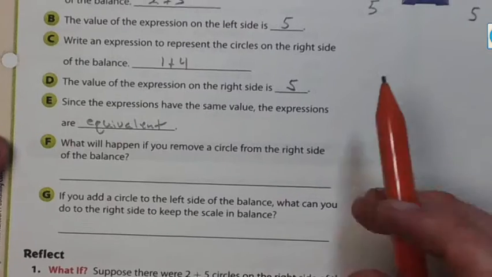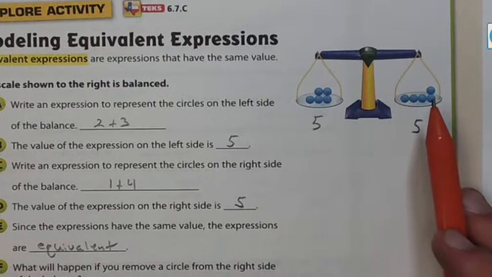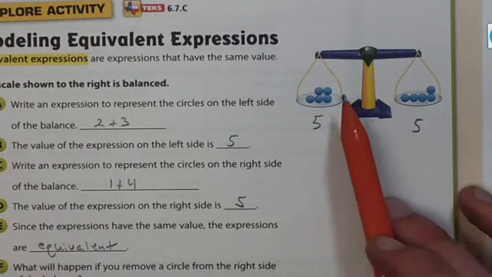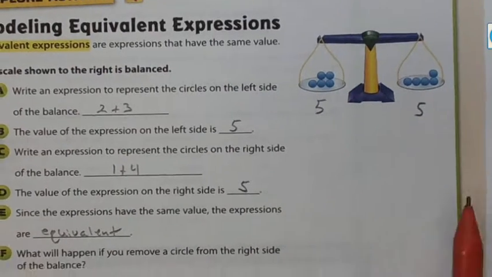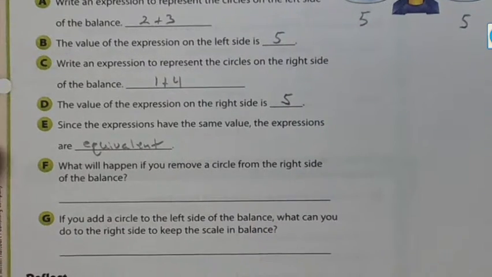And F says, what will happen if you remove a circle from the right side of the balance? Well, as I mentioned before, if I take one away from the right side, this side will now have less on it. Therefore, it will be lighter than the other side, and this side will begin to fall down while this one rises up. So therefore, they will not be equivalent, and our right side would be less than the left side.